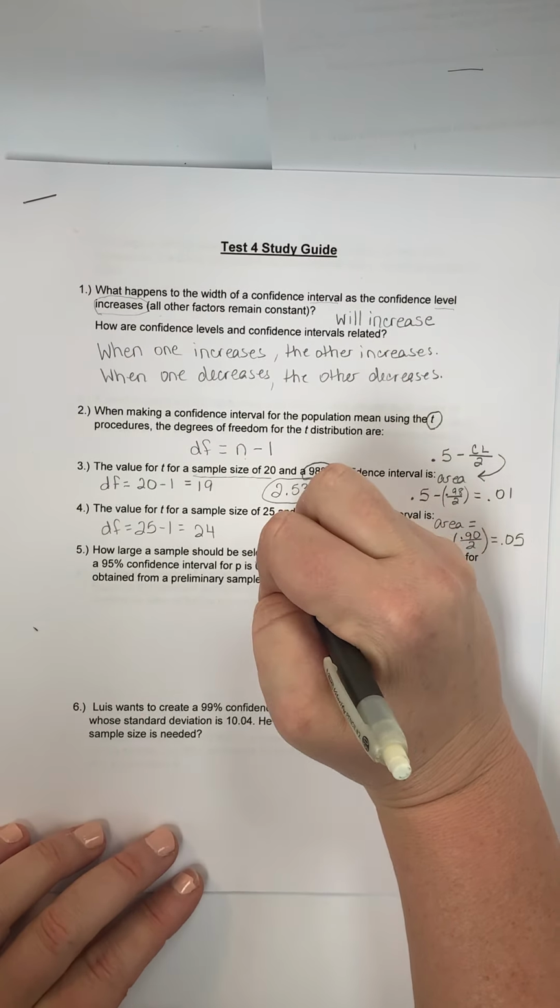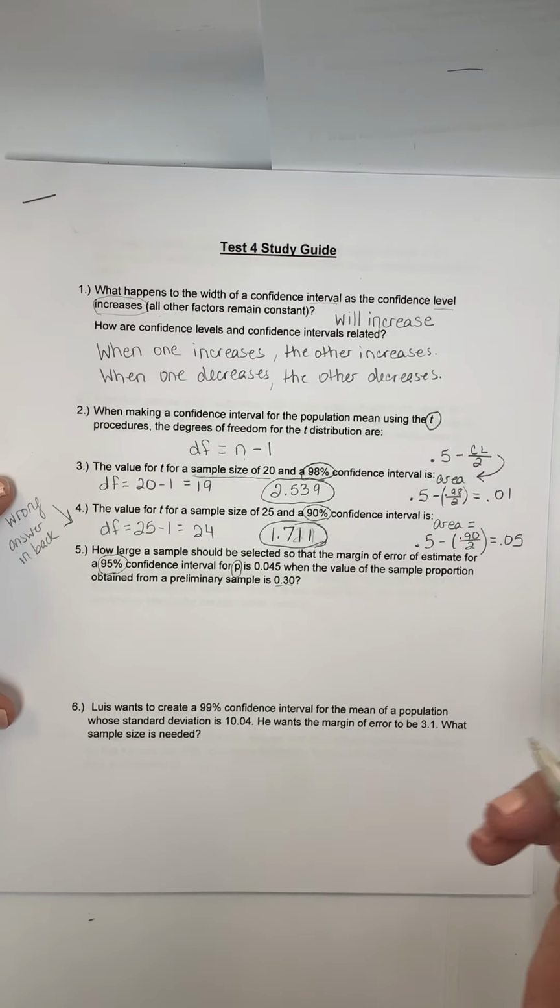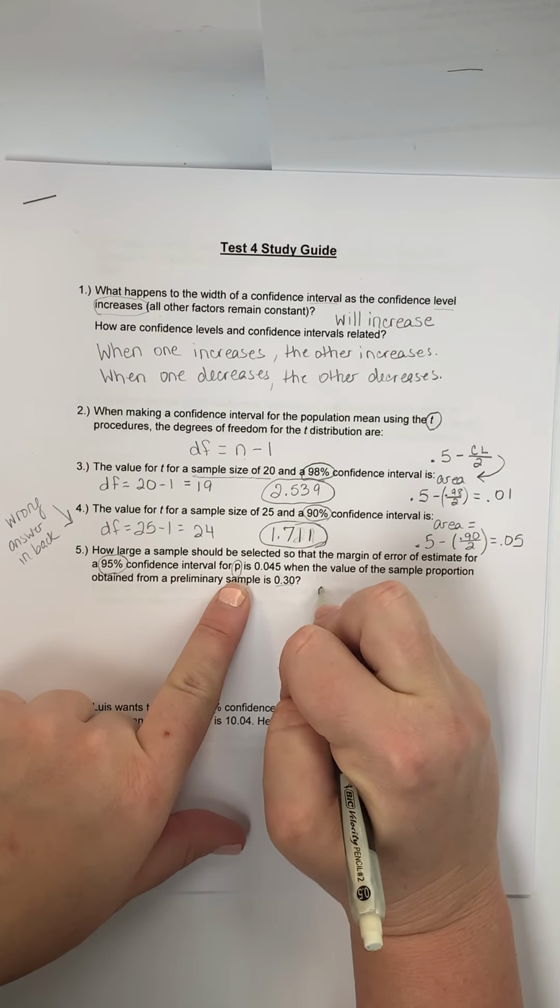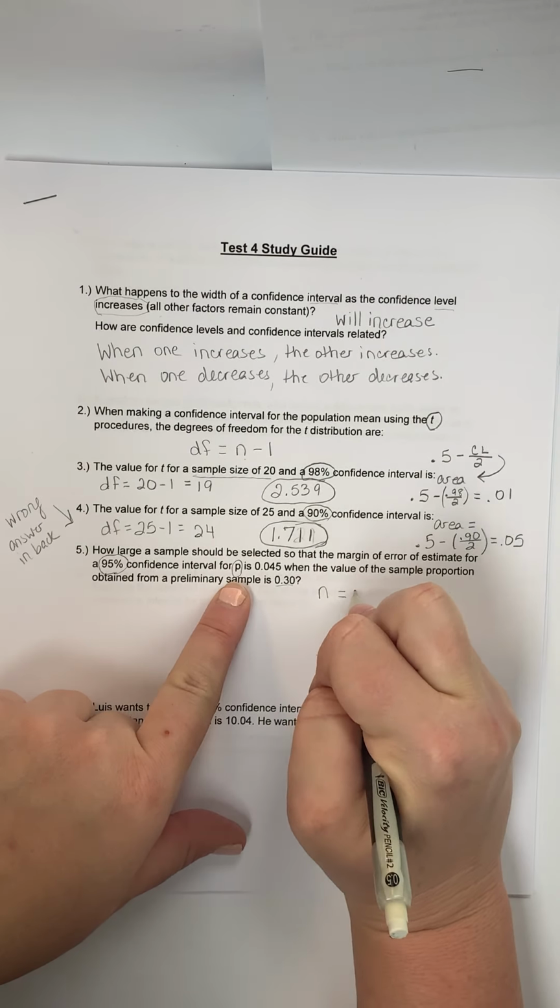So there you go. Okay, now let's start again. Number 5. How large a sample, so we're looking for n now, should be selected so that the margin of error of estimate of a 95% confidence level for p, so we're dealing with proportions, is this, when the value of the sample proportion obtained from a preliminary sample is this. Okay, so there are 2 formulas for finding sample size. The sample size formula for a proportion looks like this.